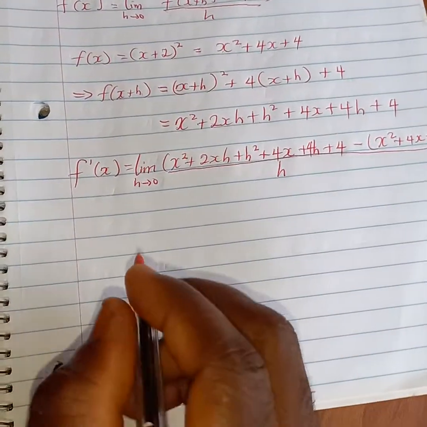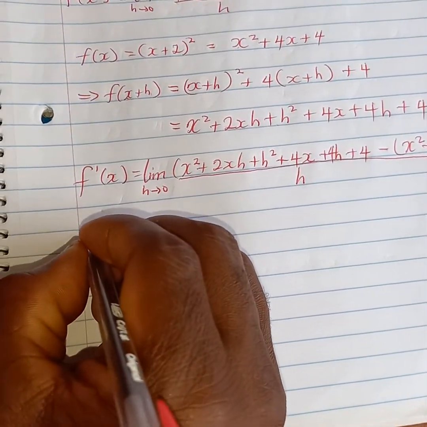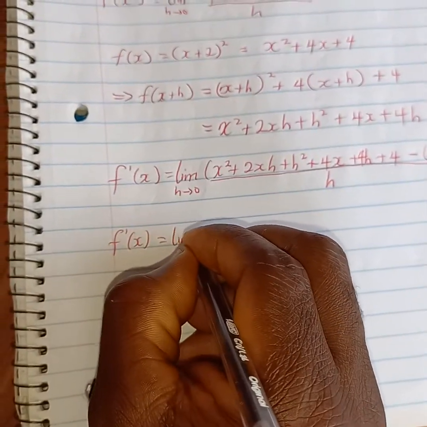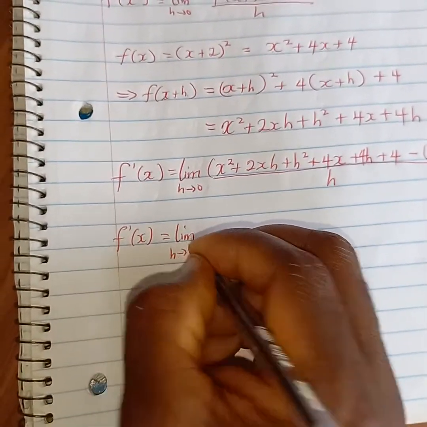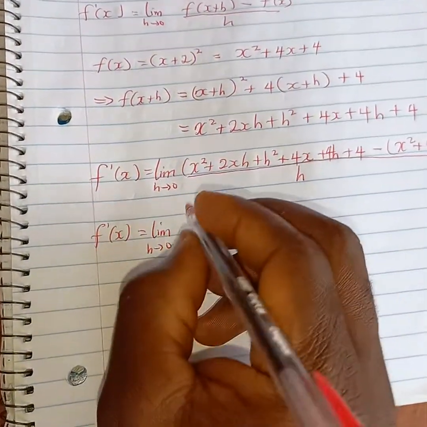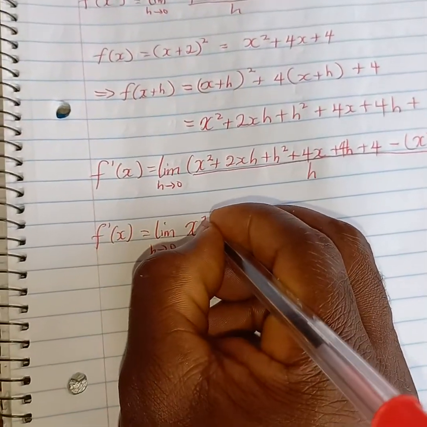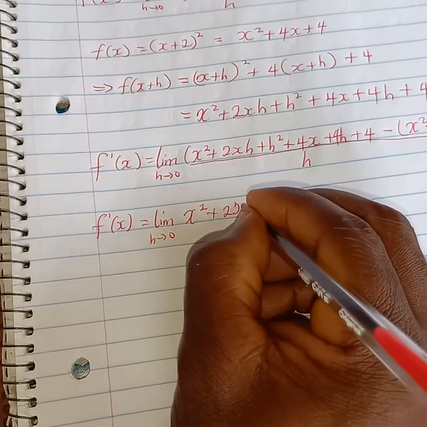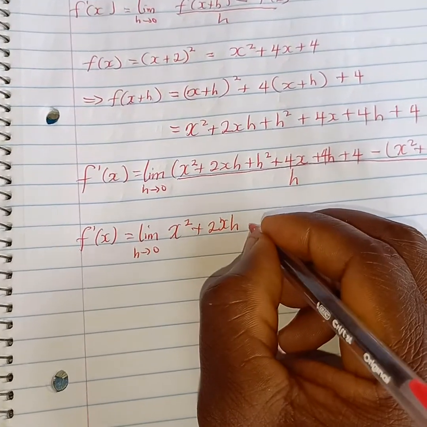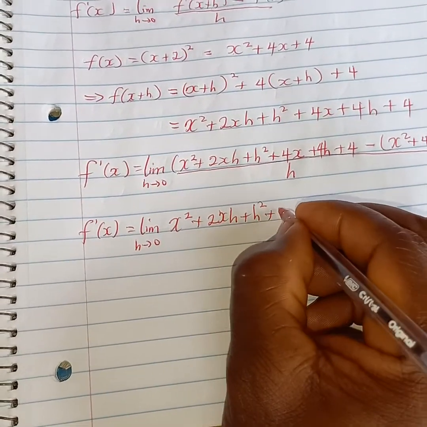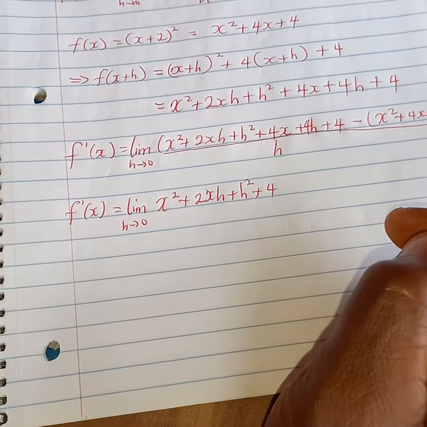Now let's further it. We have f inverse of x is equal to the limit as h approaches 0. We are trying to work this one out. So we have x squared plus 2xh plus h squared. I'm repeating what is here. Plus 4.